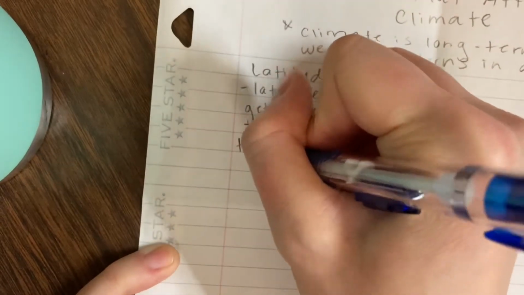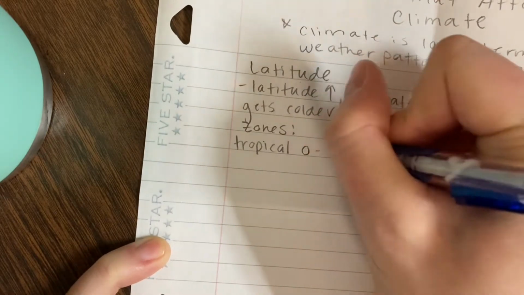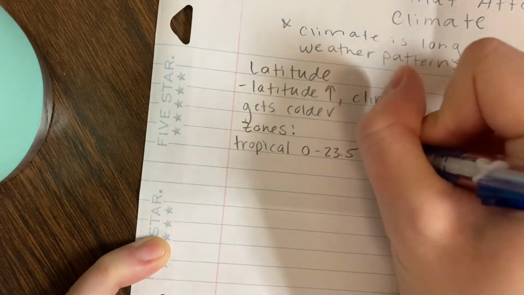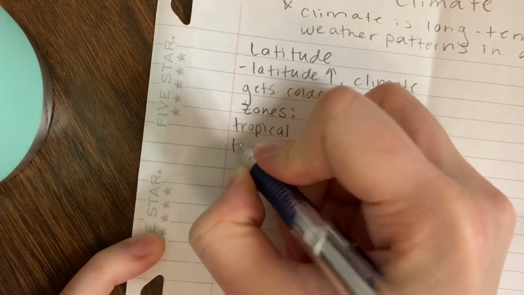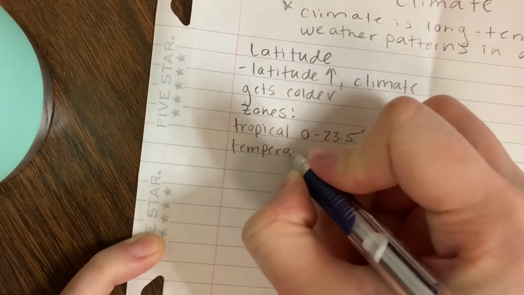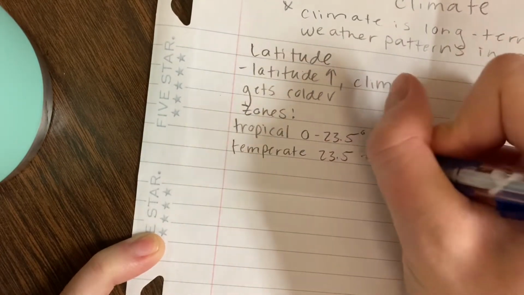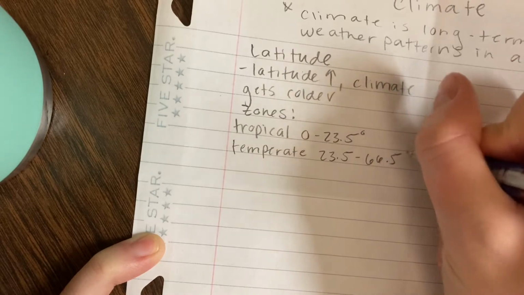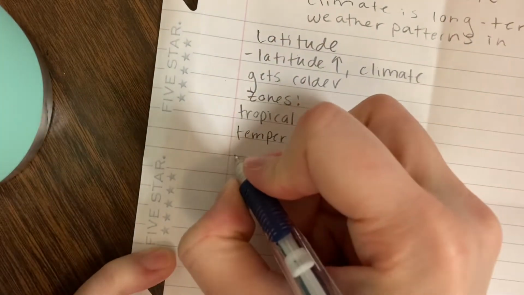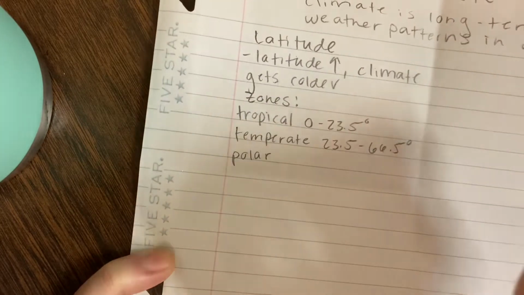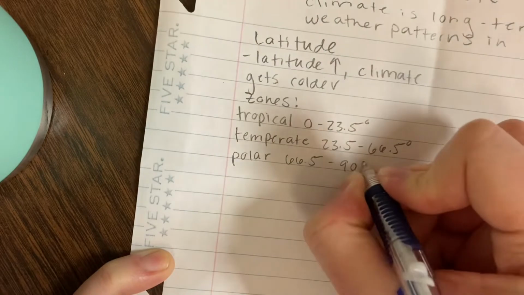First is tropical. This is from 0 to about 23.5 degrees. That's very warm in this region. Then we have temperate, which is from that 23.5 to about 66.5 degrees. So Helena, Montana is going to fall within this chunk here in the middle latitudes. And then polar, which is from 66.5 to 90 degrees.